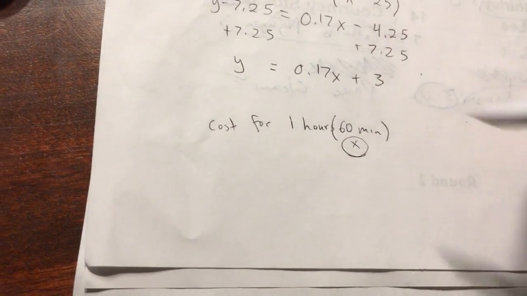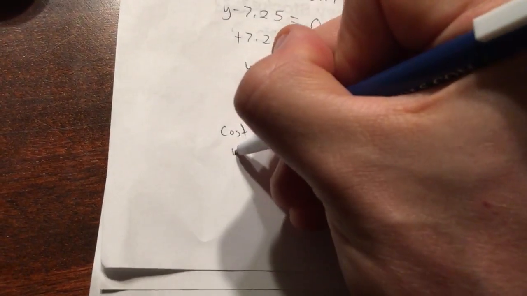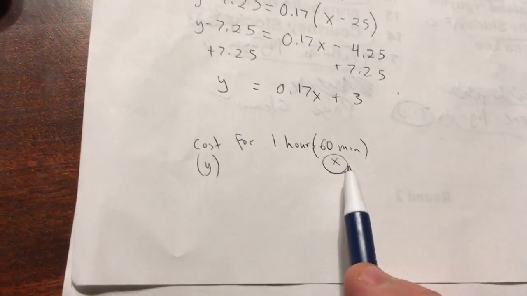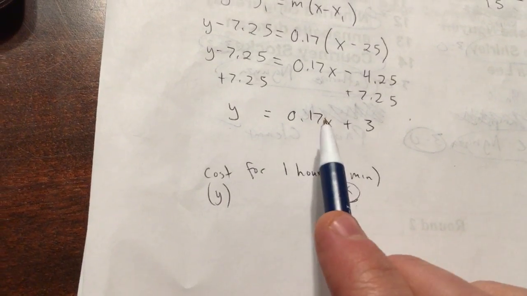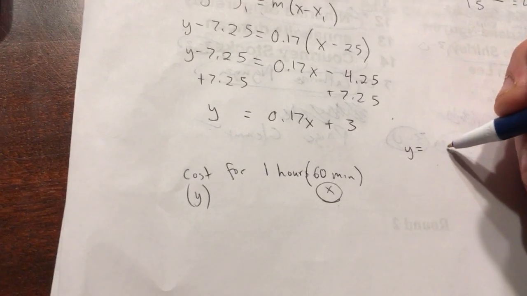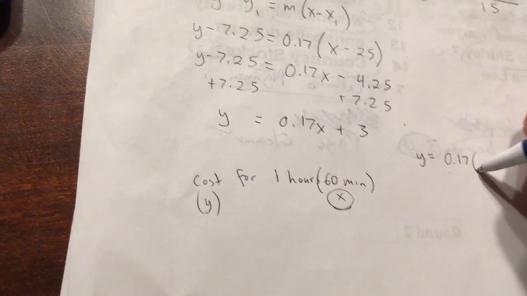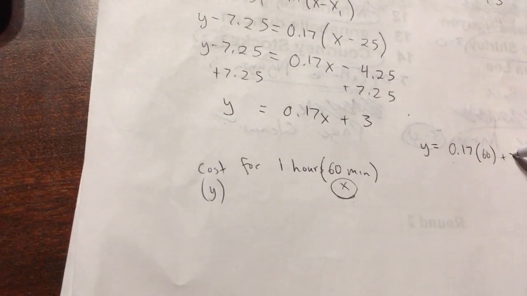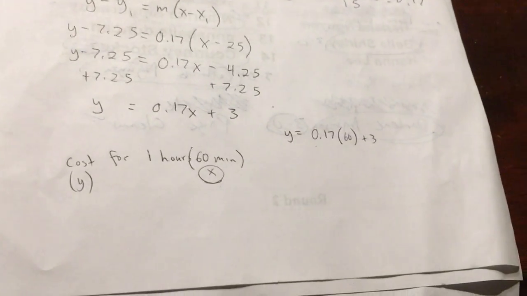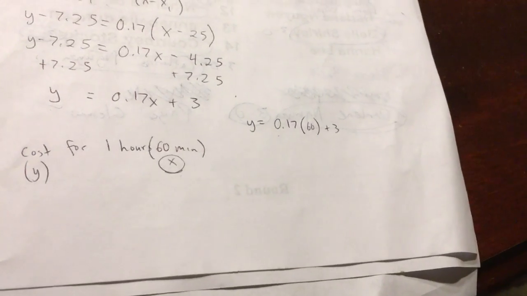So how do we solve? We want to know the cost, that's the y, for 1 hour, 60 minutes. So we're going to plug in 60 for x and then simplify. So it's going to be y equals 0.17 times 60 plus 3. And we do that on the calculator. 0.17 times 60 is 10.2.